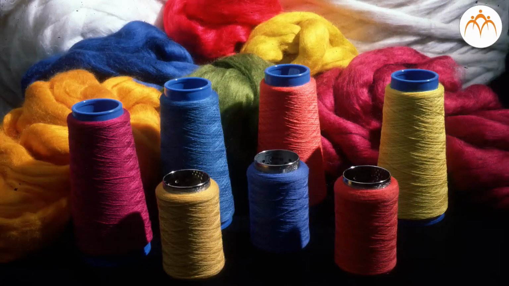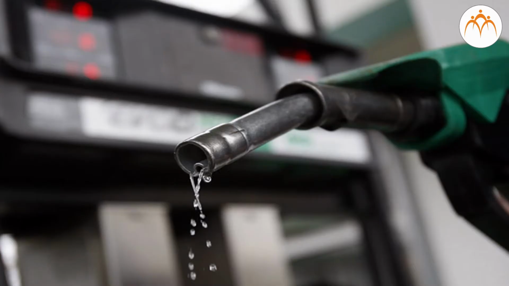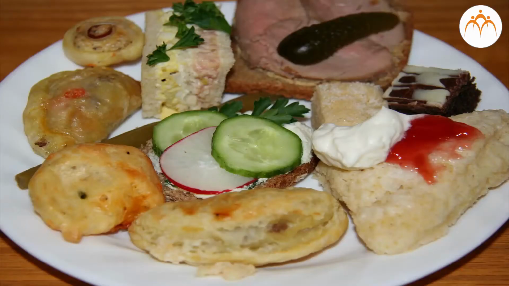Today we use a whole range of carbon compounds which are pretty much there in everything around us: dyes, paints, petroleum products, cosmetics, food, etc.